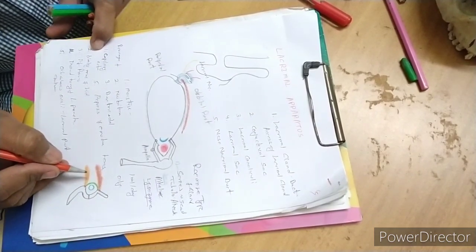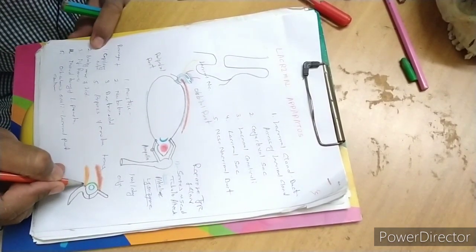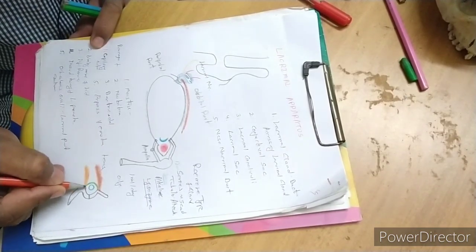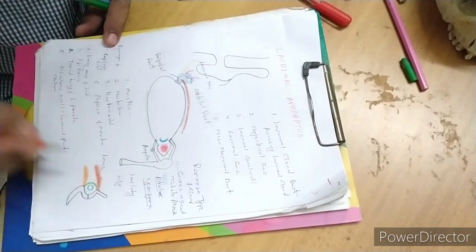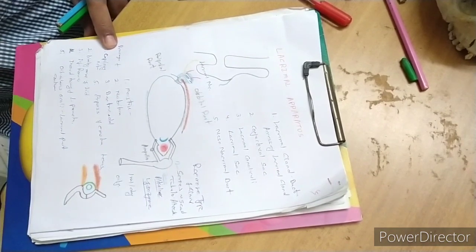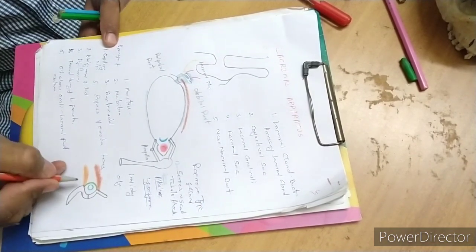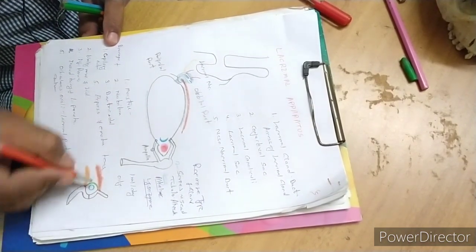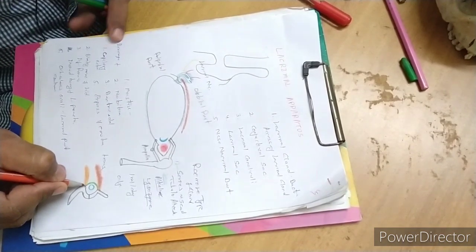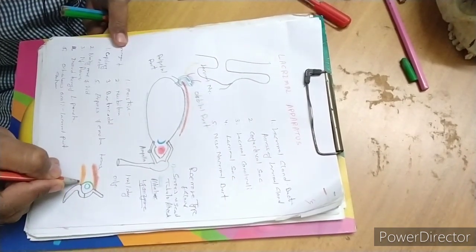Now, if you see the relations, anteriorly it is related to the medial palpebral ligament, which lies anterior to this fossa and the anterior lacrimal crest.